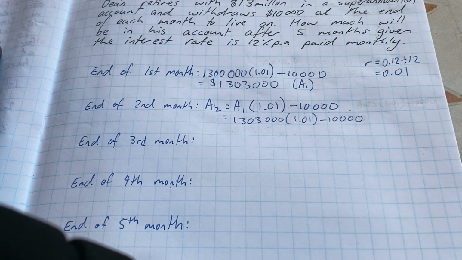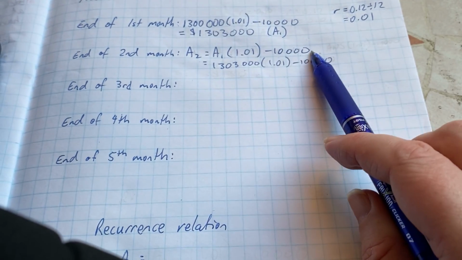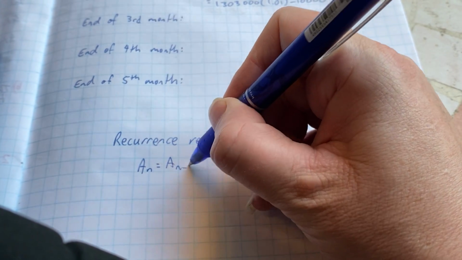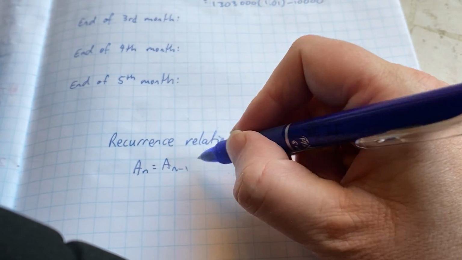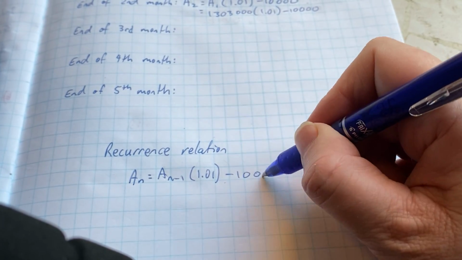Now, just a couple of things to notice here. That gives us our recurrence relationship. This line here is our recurrence relationship. So our An is our previous amount, An minus 1, times our interest minus 10,000.